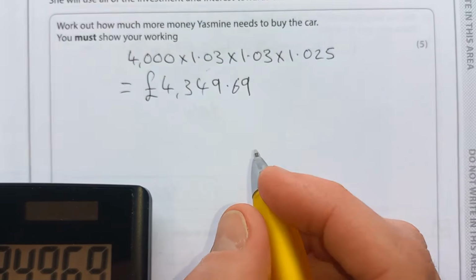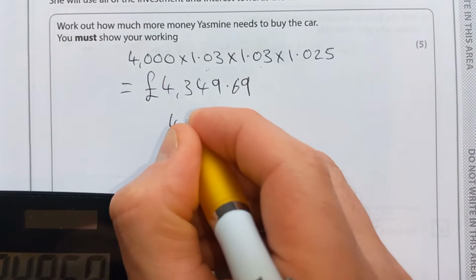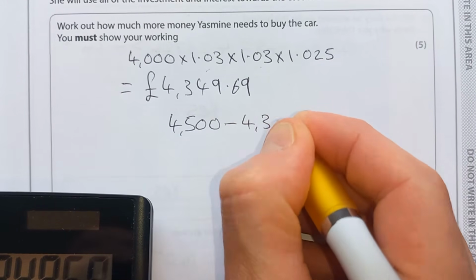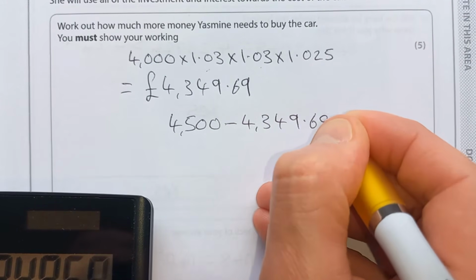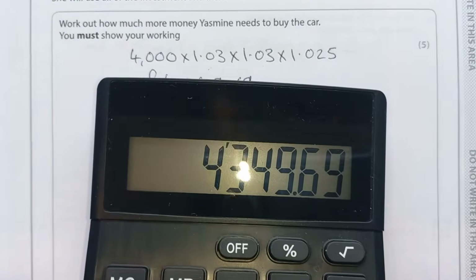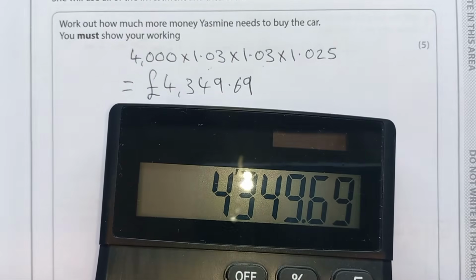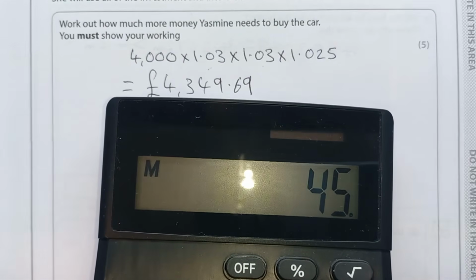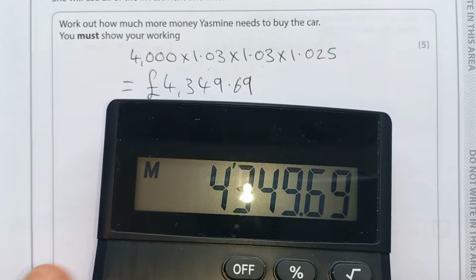She wants to buy a car for 4,500. So we need our 4,500 minus 4,349.69. And that's going to tell us how much is left. Well, I've already got this number in my calculator, so I'm going to put that in my calculator's memory. Now we can do 4,500, memory recall.